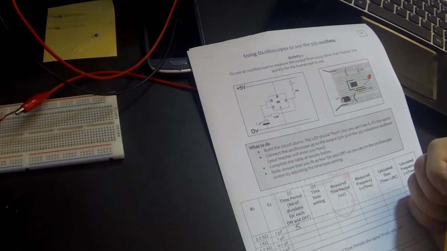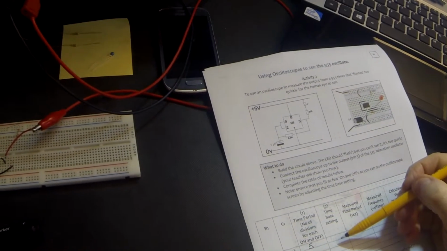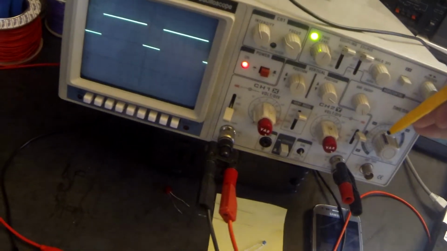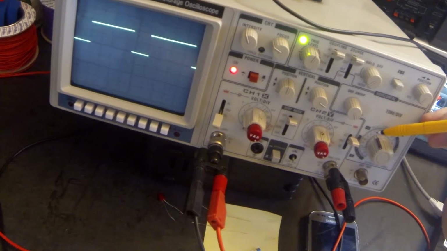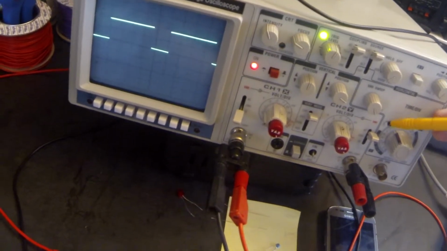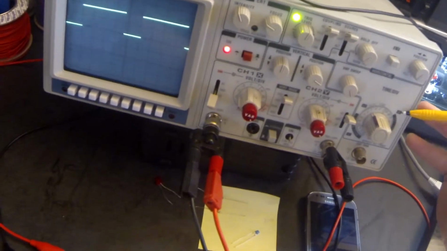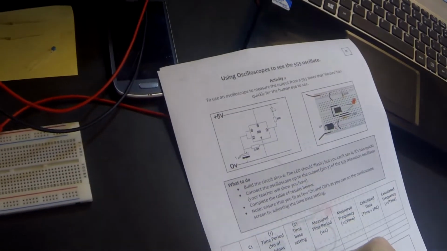Now, next is the time-based setting. So what was the time-based setting? If we look at this, our pointer is pointing at the number 1, but it is 1 millisecond, because these scales all differ: microseconds, milliseconds, seconds. So it's pointing at the 1 millisecond. So that is 1 millisecond.